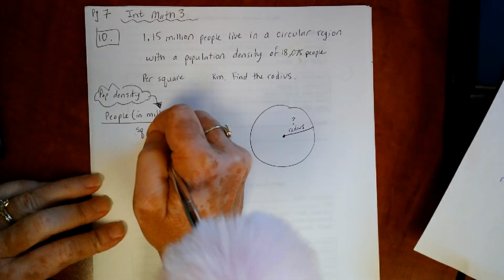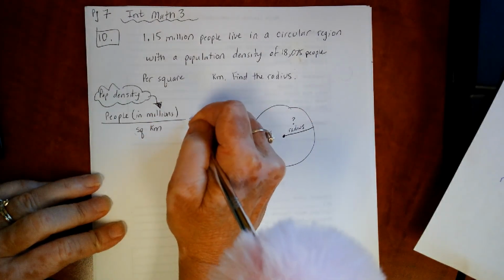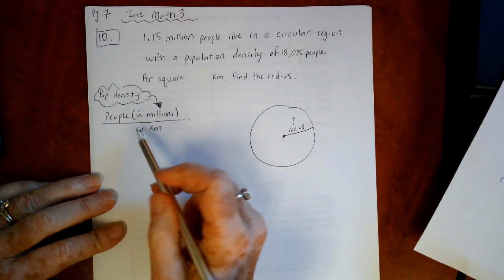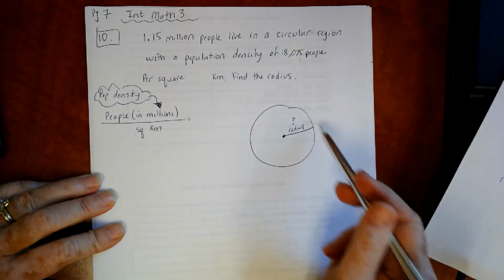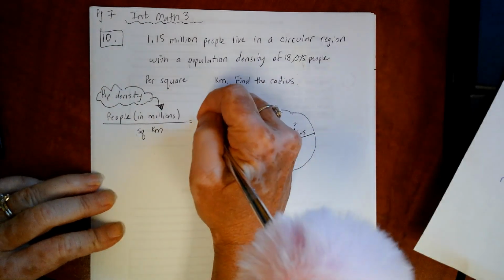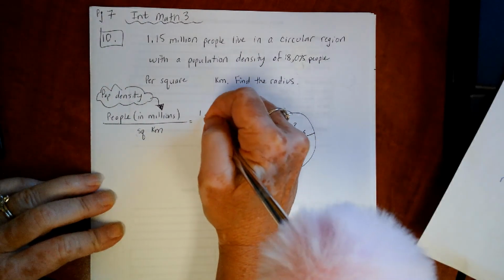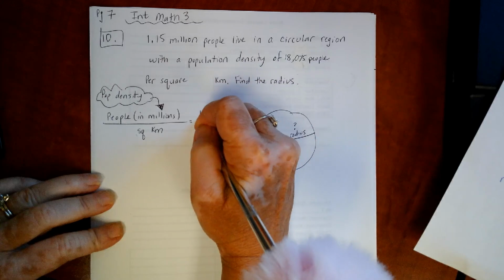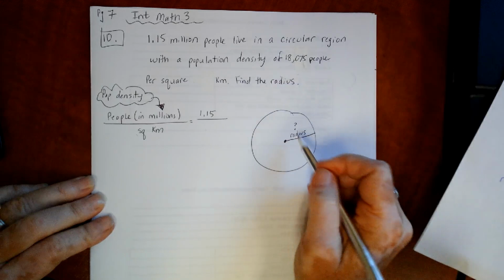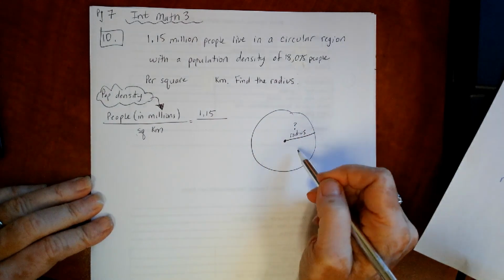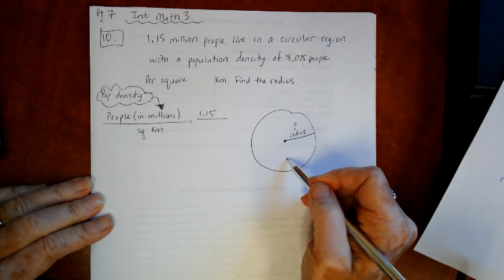And then I can just fill in the numbers. It already says that there's this many people that live in this region. So I can say it's 1.15 million people per square kilometer, but I don't know how many square kilometers are in this circle.